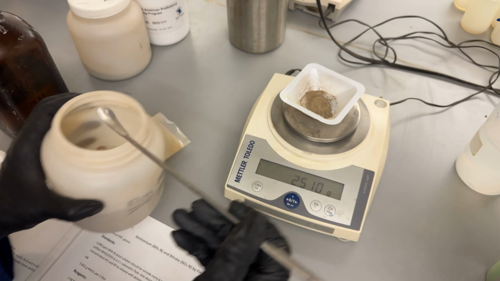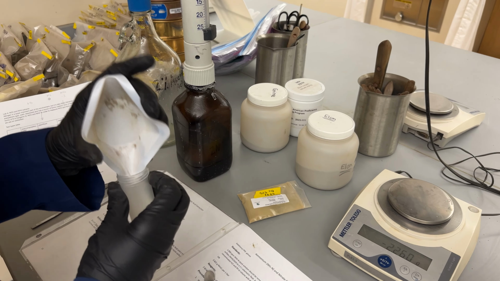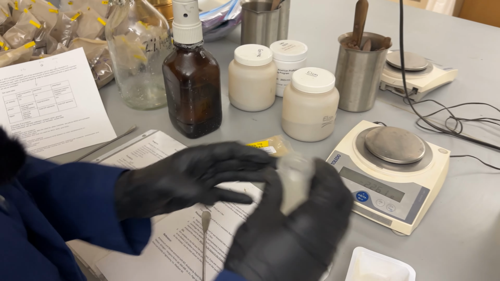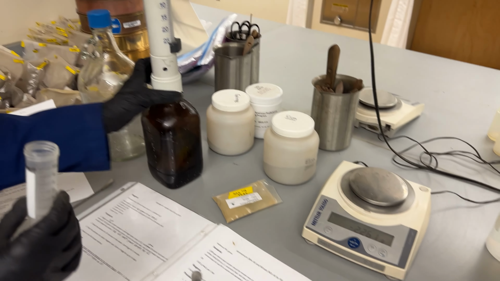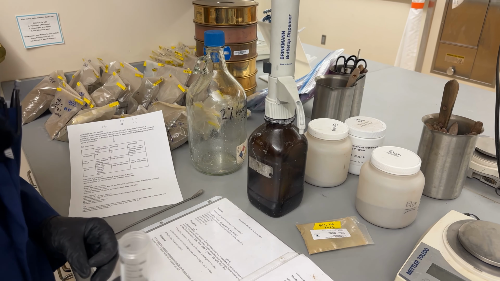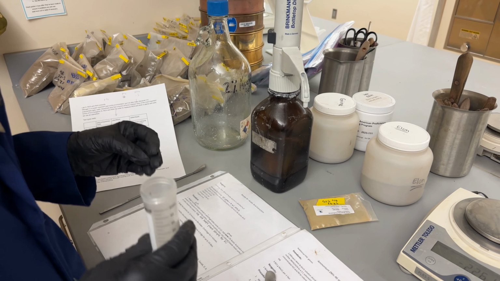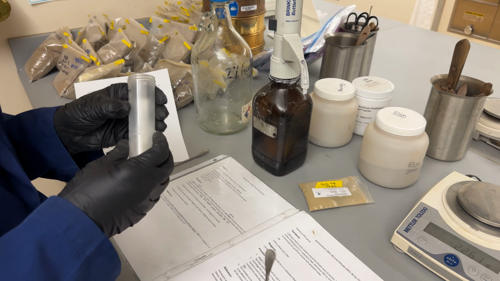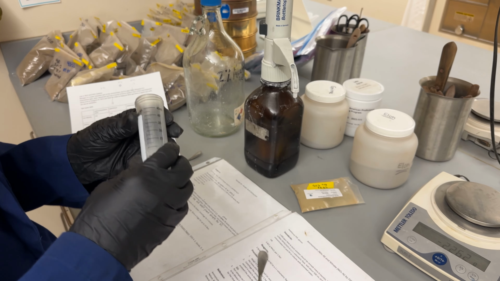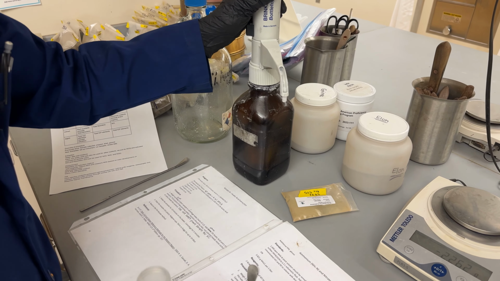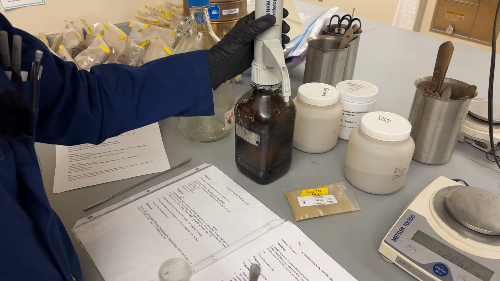So we're going to put that into a tube. Now for soil, instead of the acetic acid, we use a KCl extraction. This salt is going to break any bonds between the nitrate and the ammonium and the soil particles, and it's going to rupture any cells that are in here as well. So that's going to put all of the nitrate and ammonium into solution.